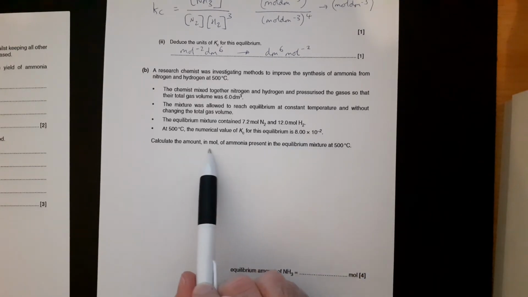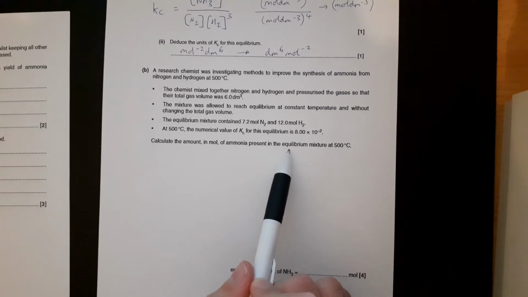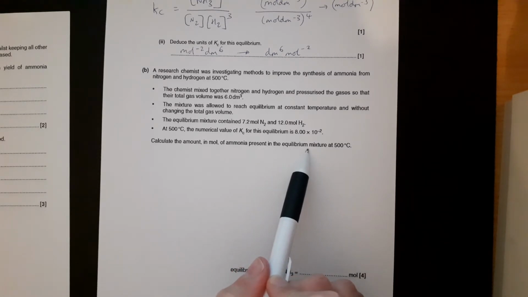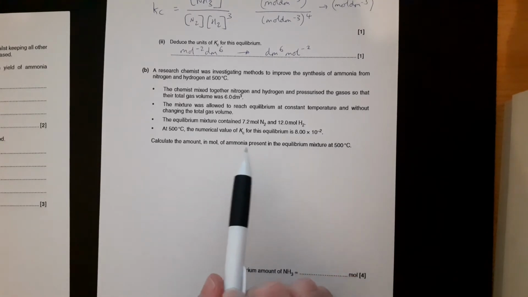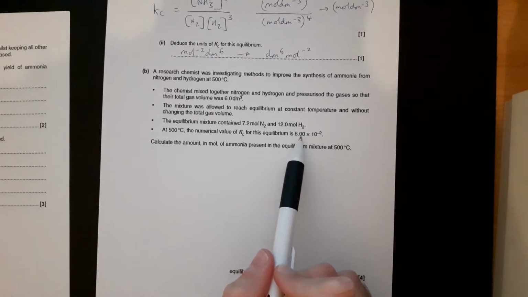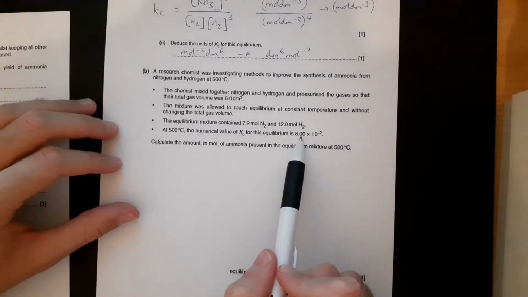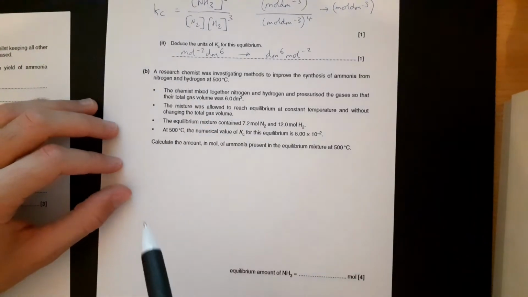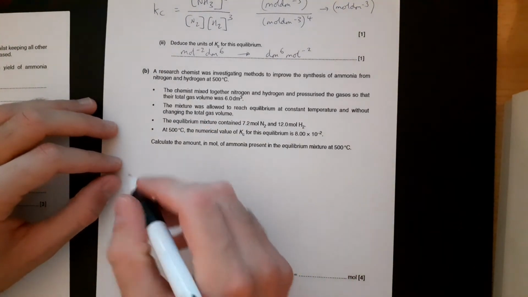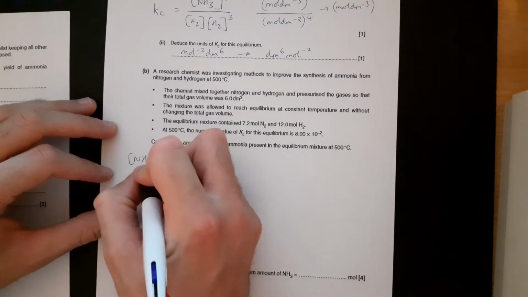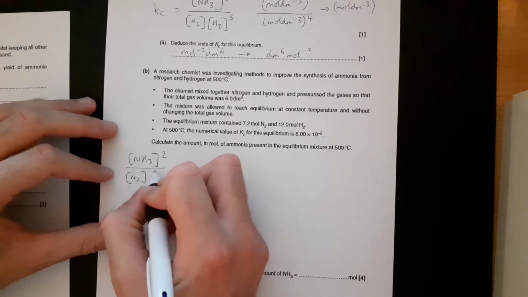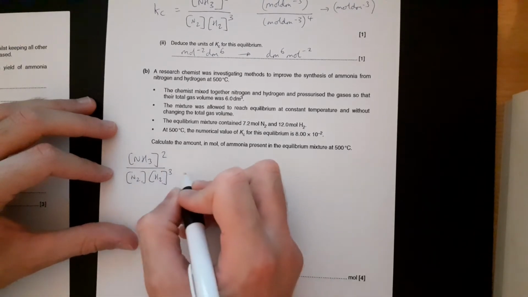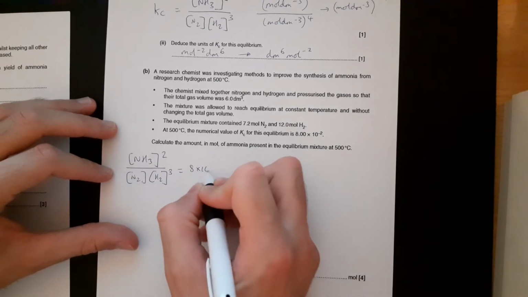Instead, it's saying calculate the amount in moles of ammonia present in the equilibrium mixture. So this is kind of asking us to work backwards. Okay, so let's work with what we know. We know what Kc is, so let's put that in here. We know then that the concentration of NH3 squared over the concentration of N2 times the concentration of H2 cubed is going to be equal to 8 times 10 to the -2.